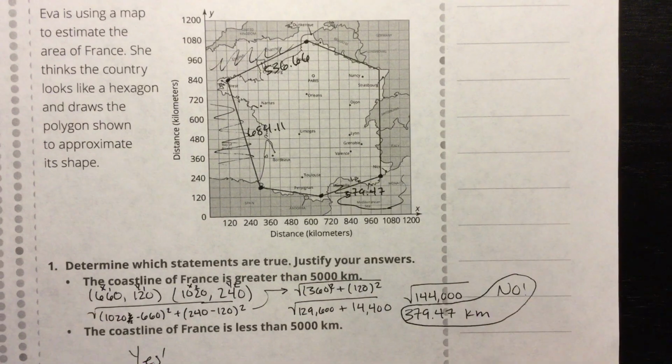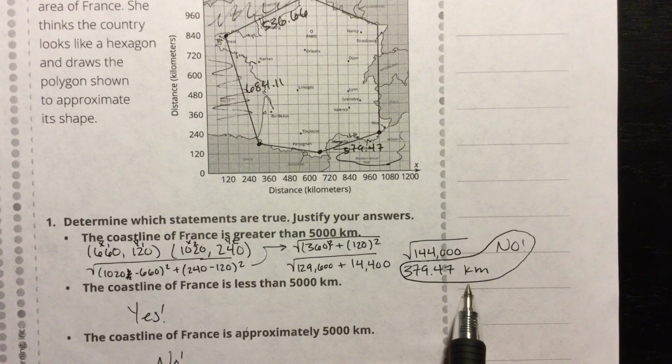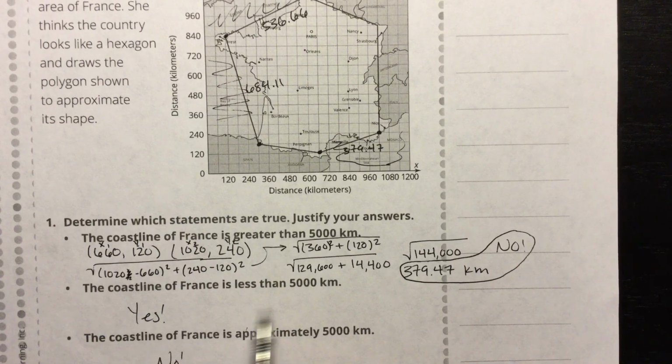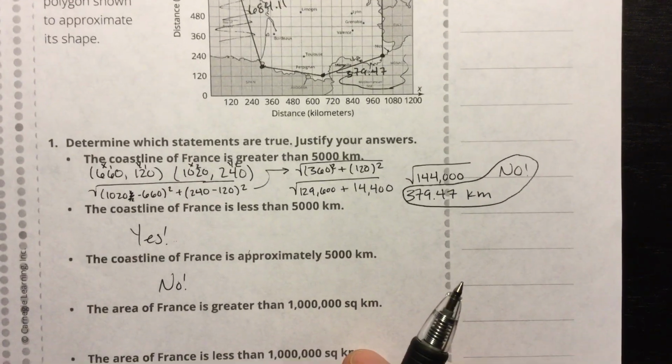So 1,600 meters is significantly less than 5,000. So we would say no, and then we would reference that. Similarly, the coastline is less than 5,000. We'd say yes, reference that 1,600. The coastline is approximately 5,000. We'd say no, reference that as well.